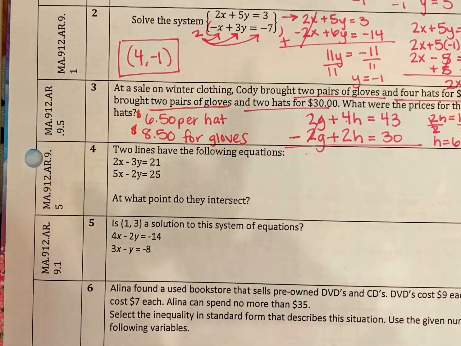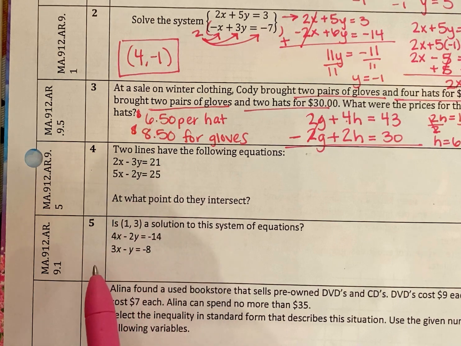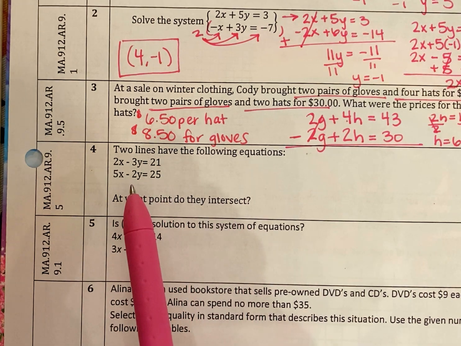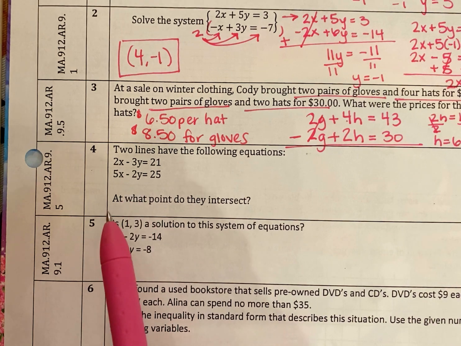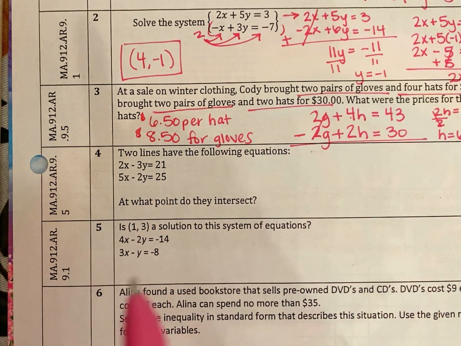Number 4, it says 2 lines have the following equations. At what point do they intersect? So people get confused with this and they think since they're lines, I have to make a graph, because you're talking about where they intersect. But since they're in standard form, you can use elimination. You're not given a graph, so don't make your life harder than what it needs to be.